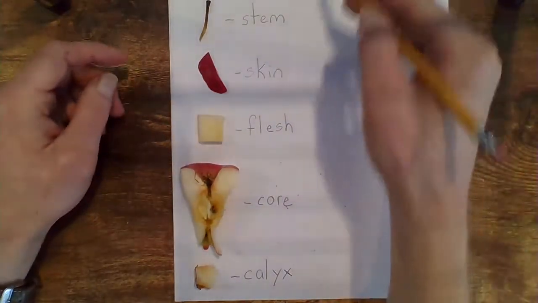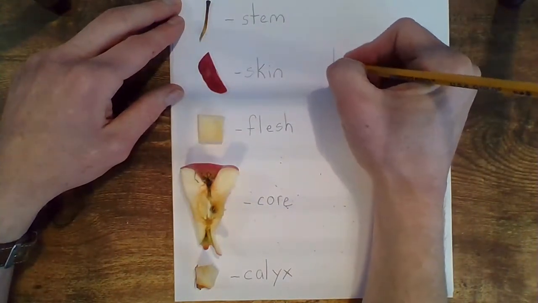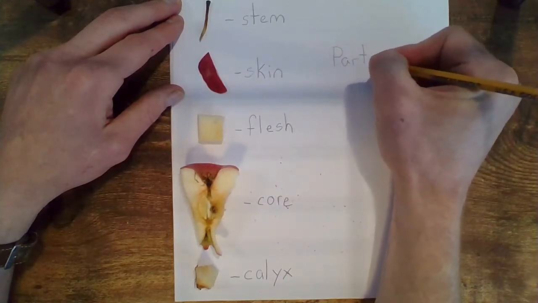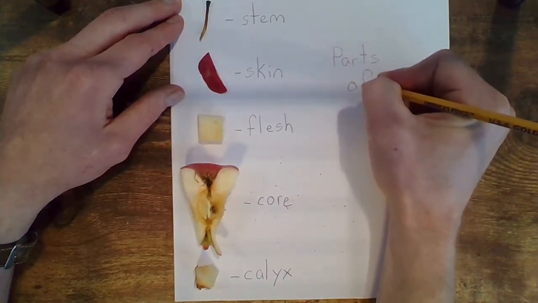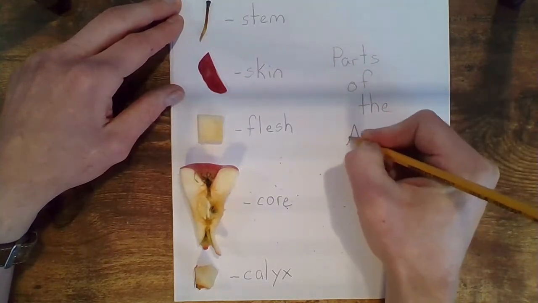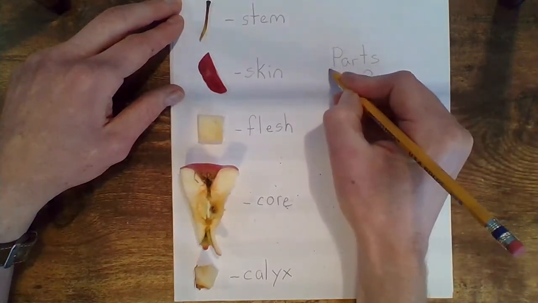Oh, and I have this big space over here. So let's write parts of the apple. I'm going to write them really big so people know. Parts of the apple. This is the title of my paper. Well, I'll underline it.